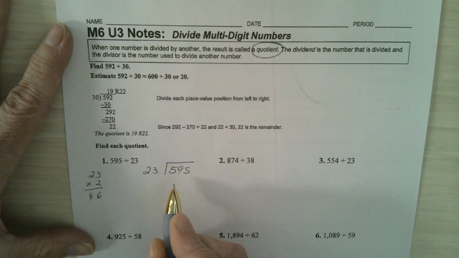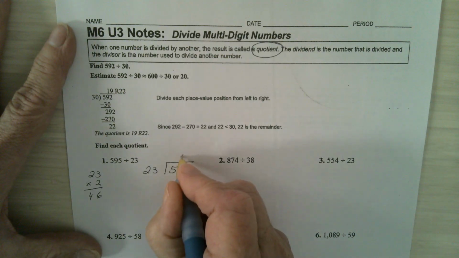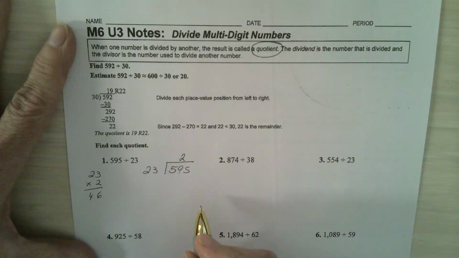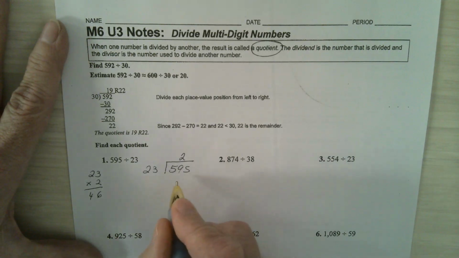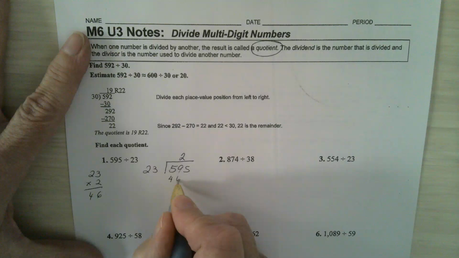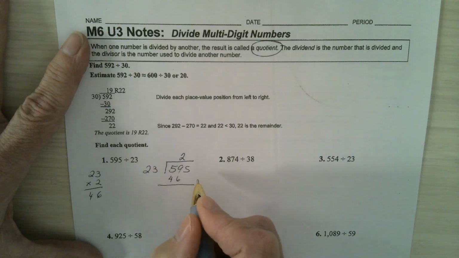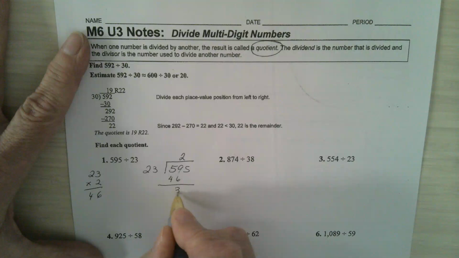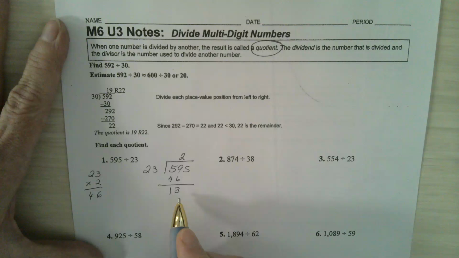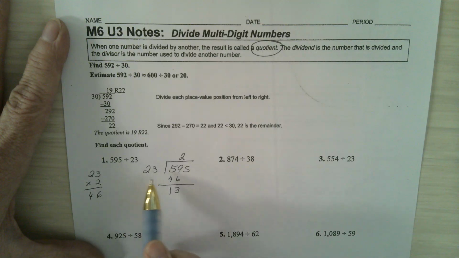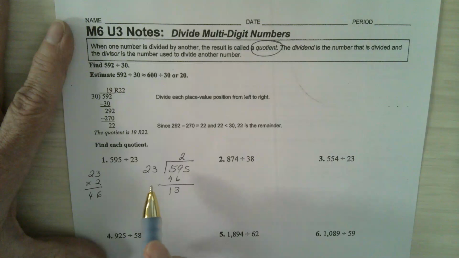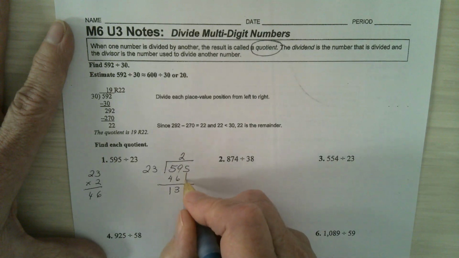I think that'll work because if I use a 3, it's going to be too big. So I'm going to put a 2 above the 9 and the 46 below 59. Subtract. 9 minus 6 is 3. 5 minus 4 is 1. And you want to make sure that your remainder is always smaller than your divisor. Okay? Now bring down the next number.